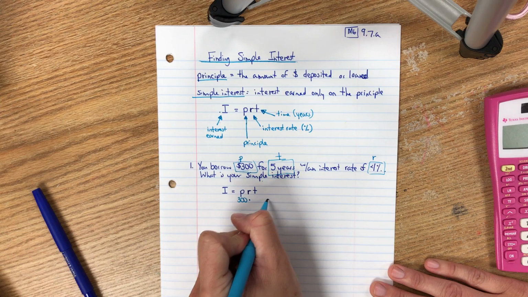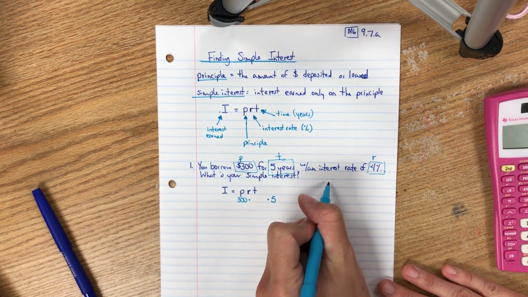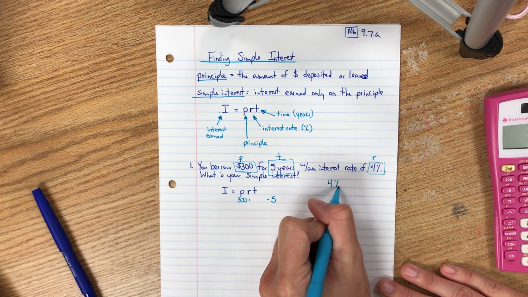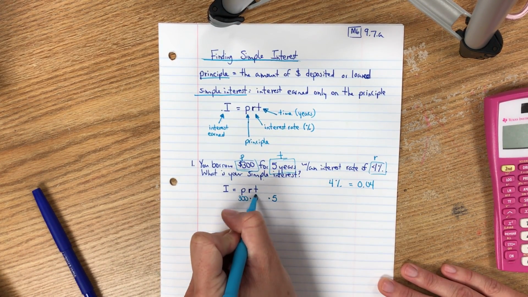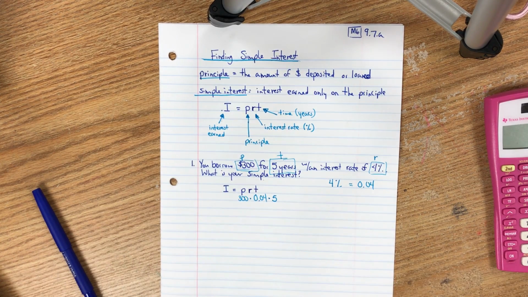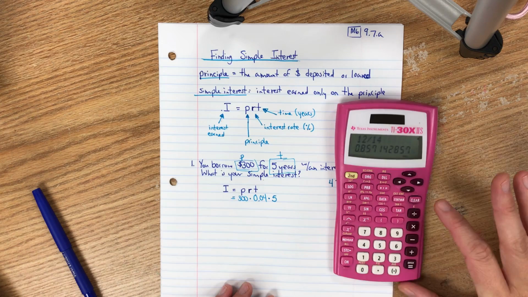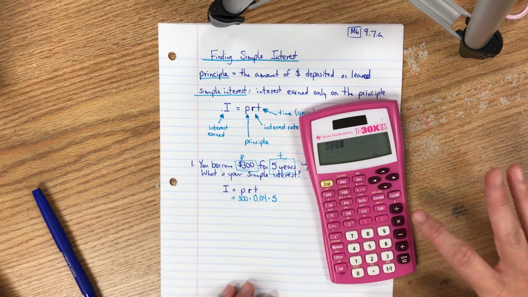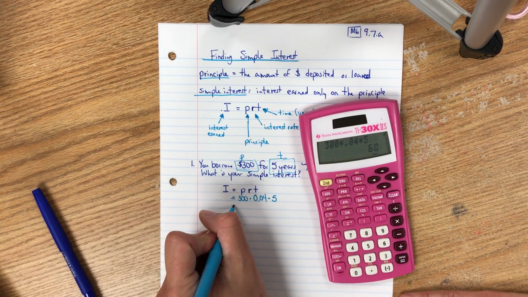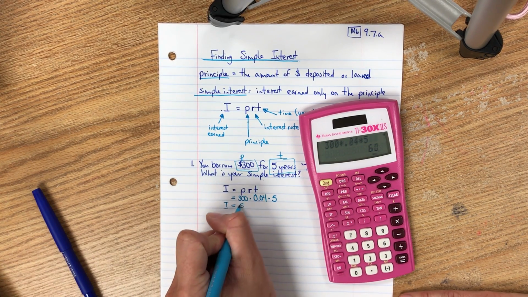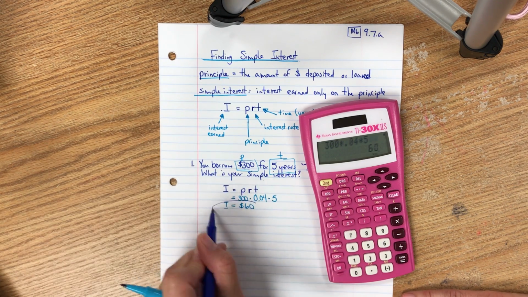So I'm going to put in 5 for the time. Now the rate is 4%, but we have to put that into decimal form to put it in the formula. So we're going to change it to 0.04. And now we can multiply to calculate our interest, okay? 300 times 0.04 times 5. You are going to pay $60 in interest over the life of that loan.